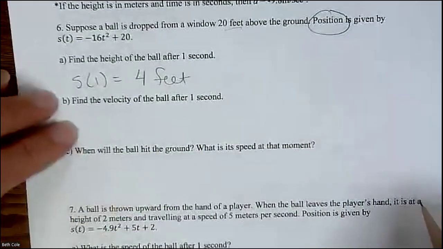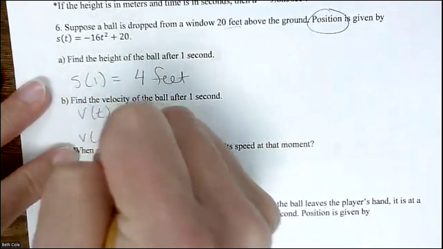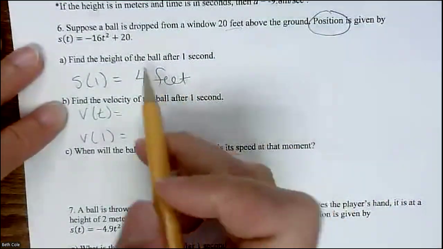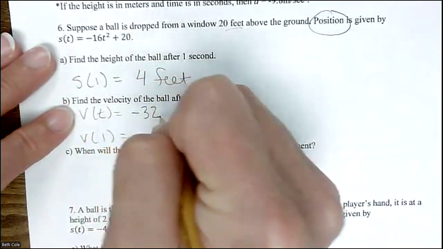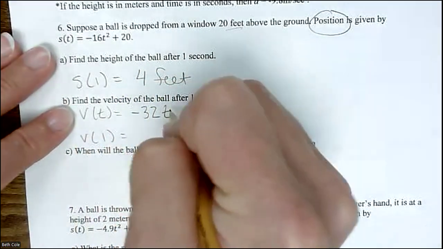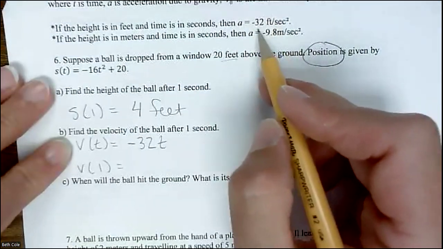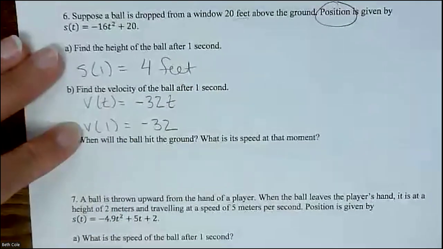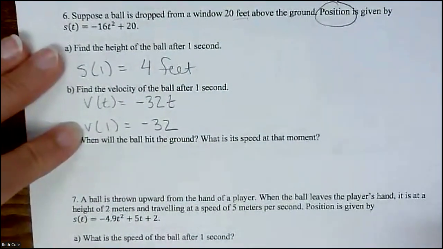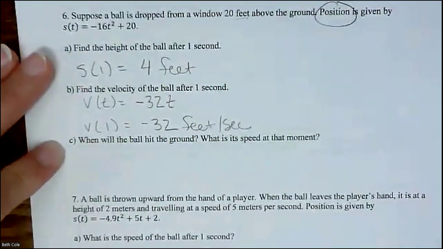Find the velocity after 1 second. What are we going to do? Derivative and then plug in 1. So what is your derivative of this guy? Negative 32t. That's why this is negative 32. Okay. I know, isn't that crazy? And then if you plug in 1, negative 32 what? Feet per second. The units are super important.